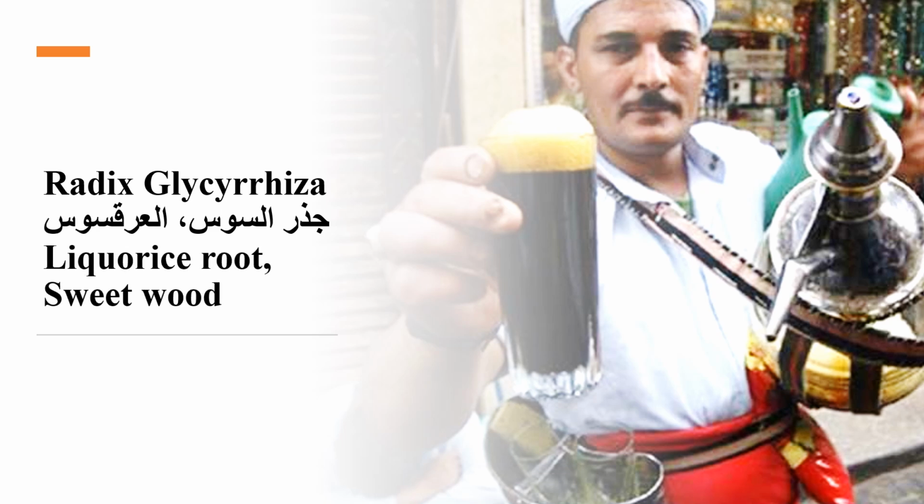Radix glycyrrhiza in Latin, known in English as licorice root or sweet wood, and known in Arabic as جزر السوس or العرق سوس, is a very popular drink in the Middle East, especially here in Egypt.